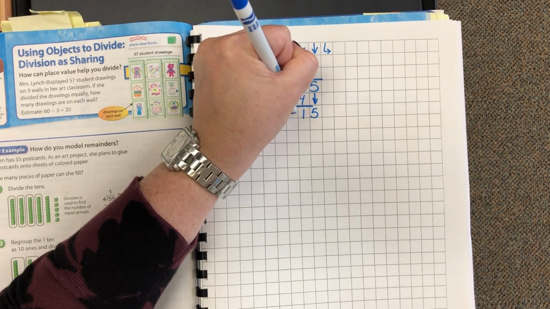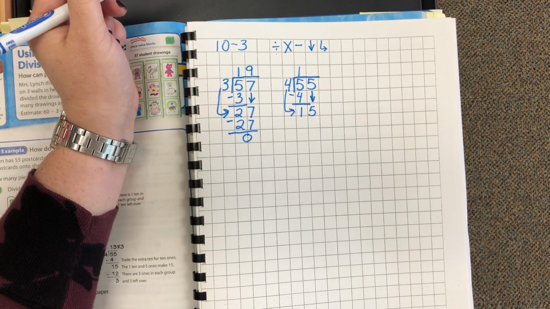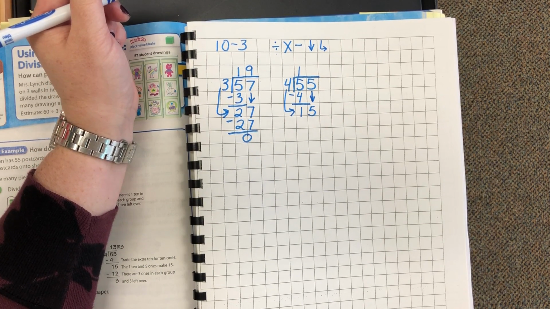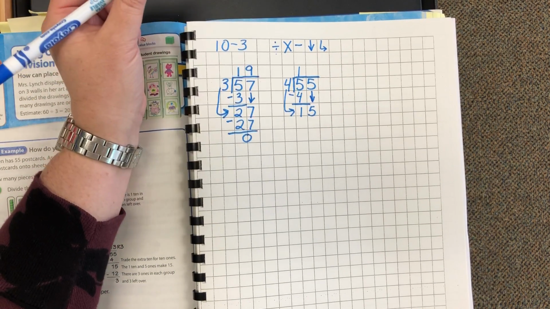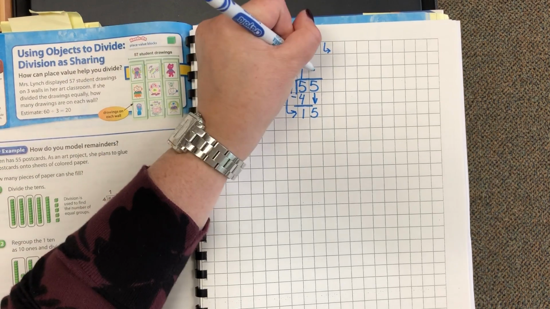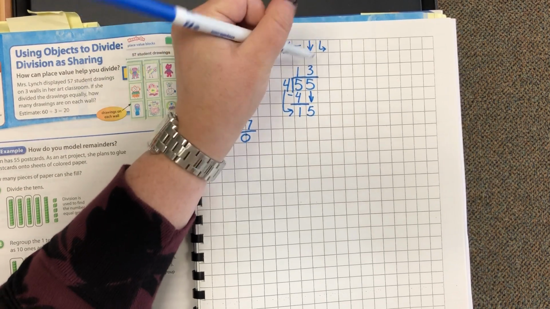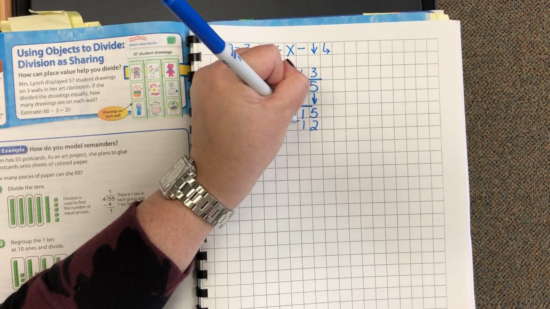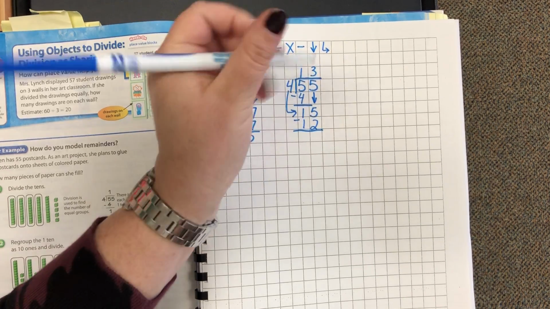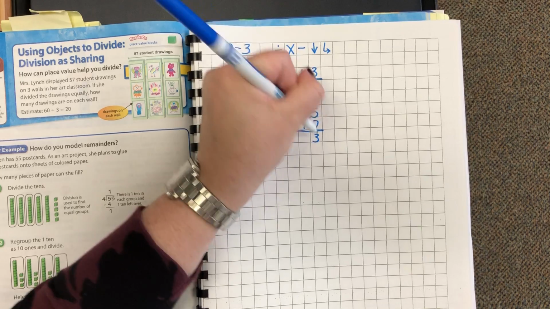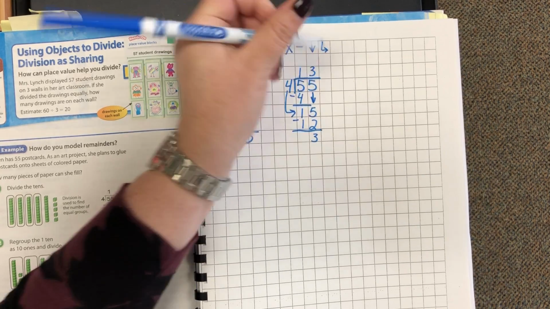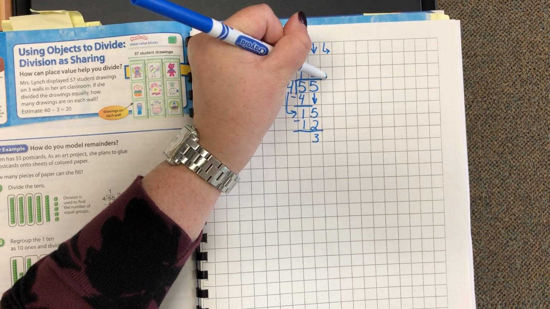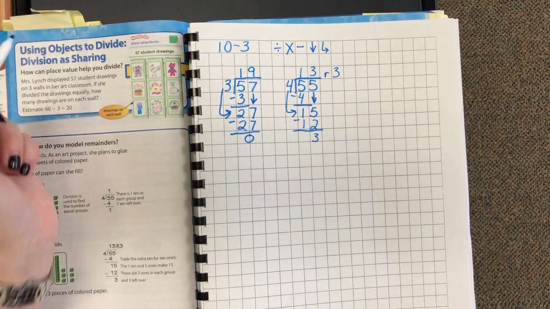Bring it on back. Divide. Can 4 go into 15? Yes. 3 times. Multiply. 3 times 4 is? 12. Subtract. 15 minus 12 is? Nothing more to bring down. So, 13 remainder 3 is my answer.